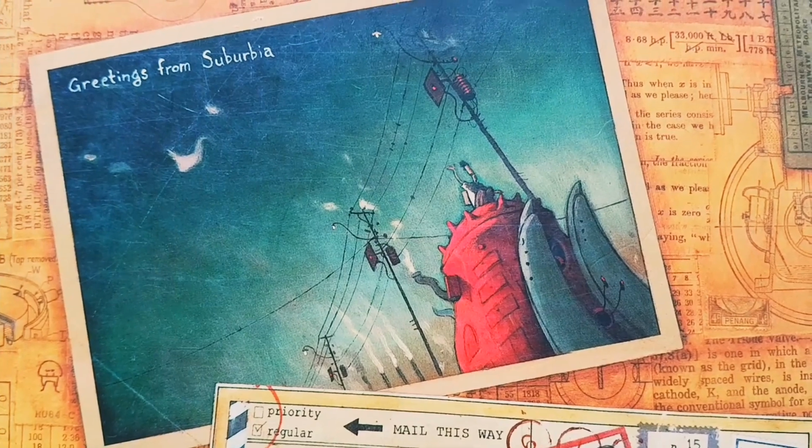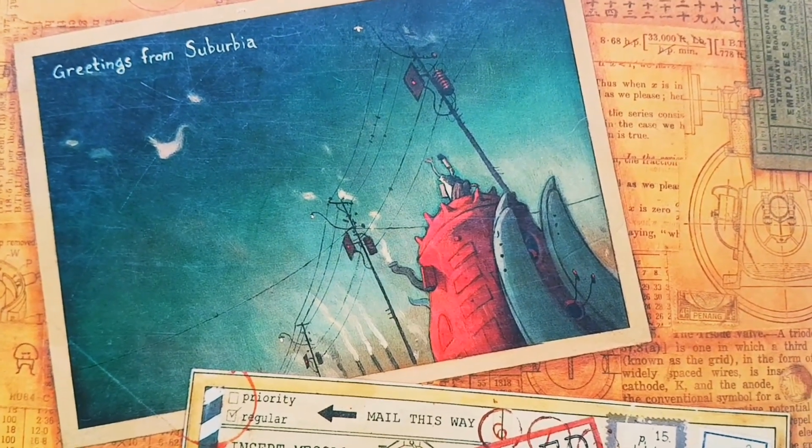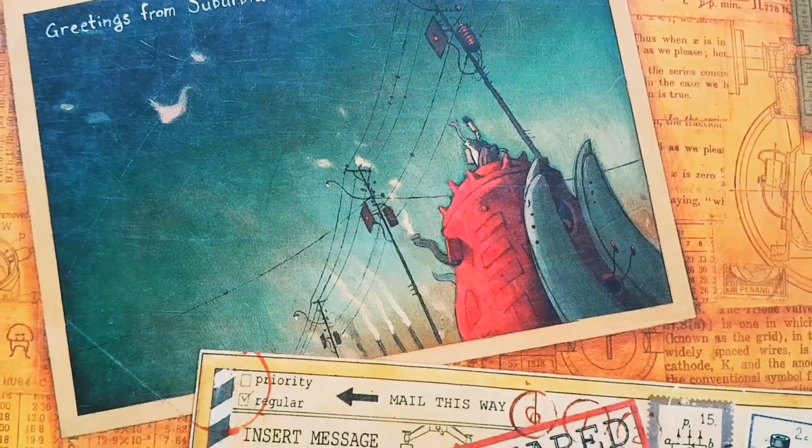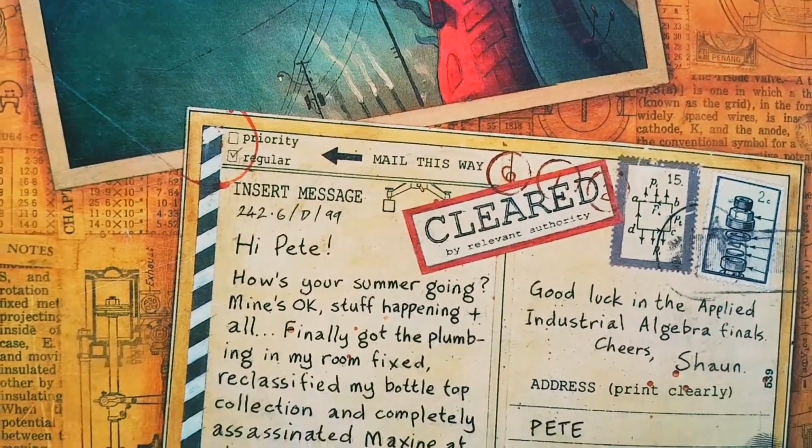I love the back cover because it's like a postcard. Greetings from suburbia. That's not really any suburb I know of. And here is a postcard.